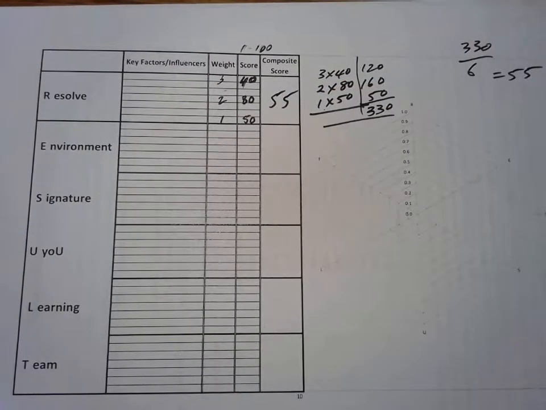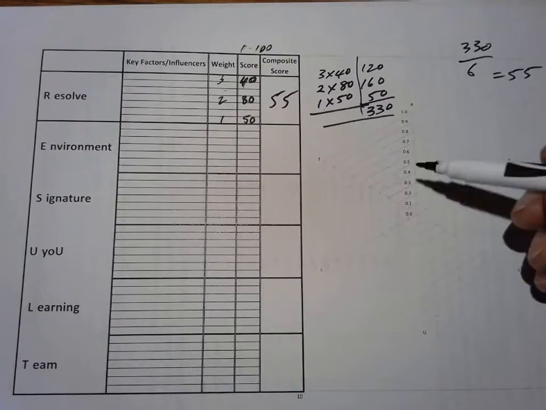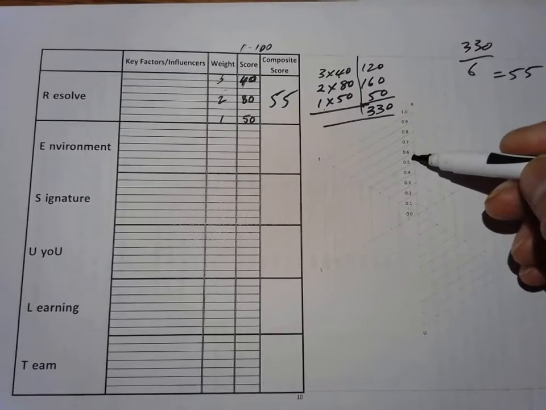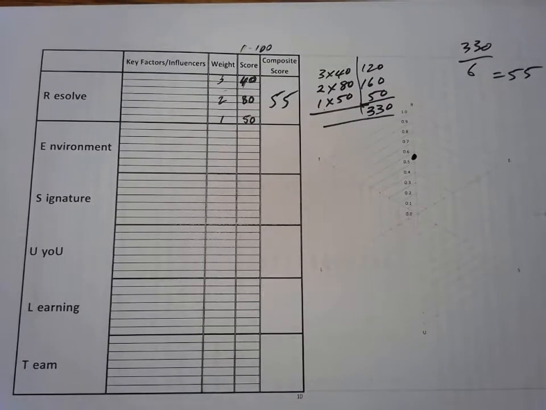And then, of course, you can take this composite score and map it. So if this were the R-axis, so to speak, then you could map the 55 as being right there, right? Between 50 and 60.